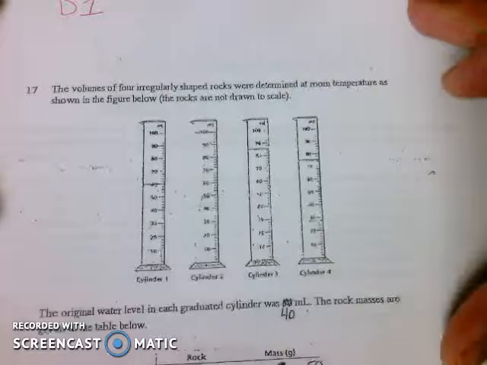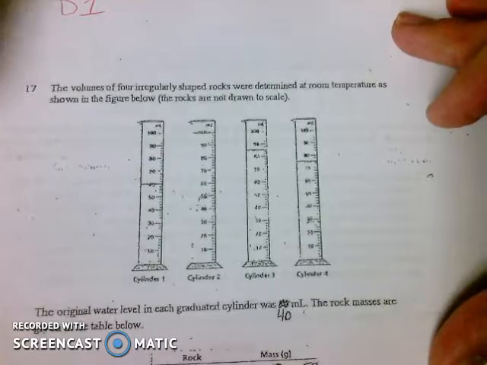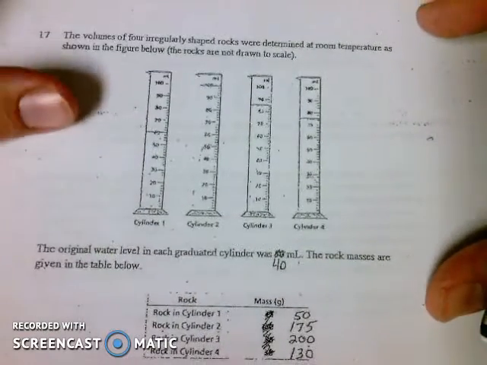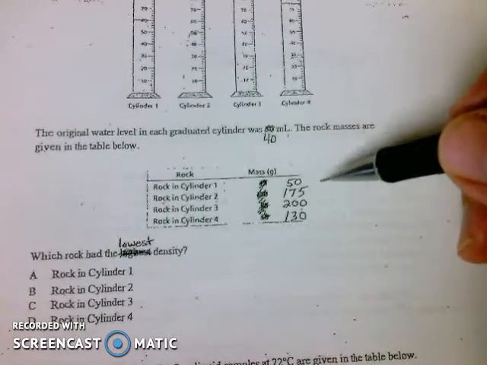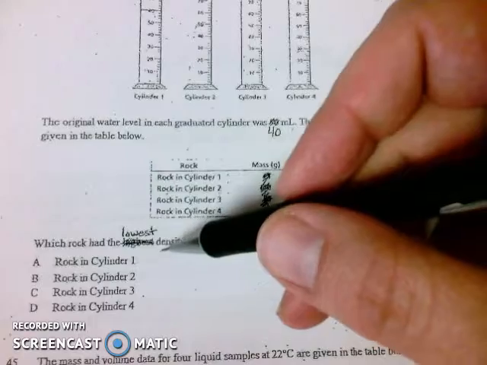Let's go to the next page. This is the next page. We're still on day 1. And these are 2 problems that I took from your EOC and I modified them. How did I modify them? I crossed out this and wrote 40. I crossed out those and wrote numbers down. I crossed out that and said find the lowest density.